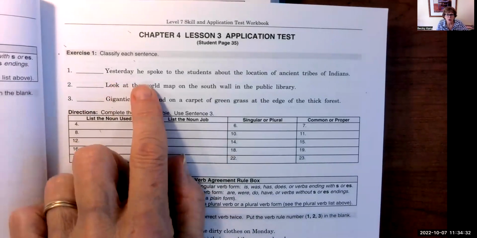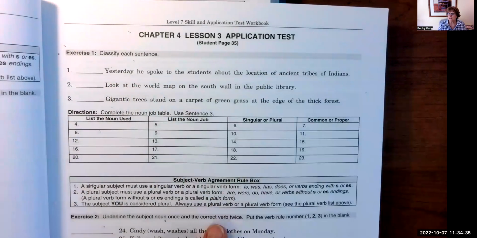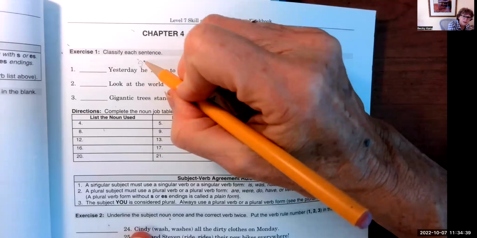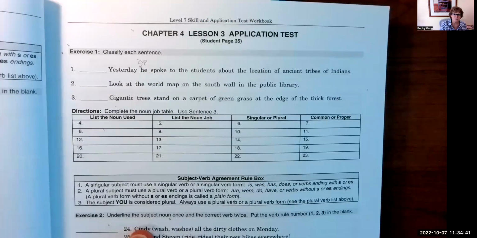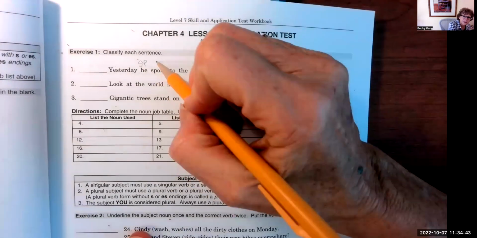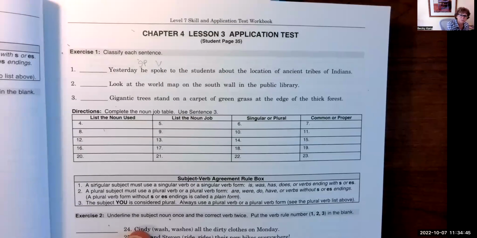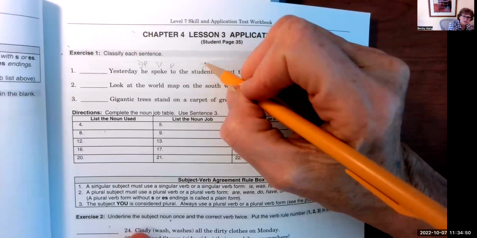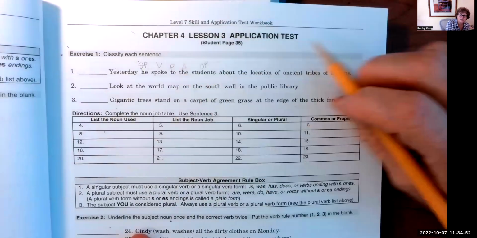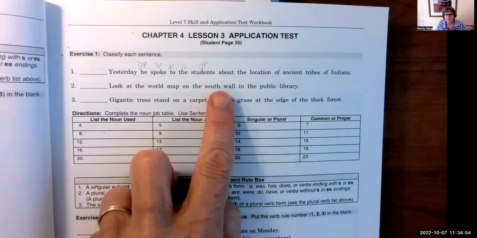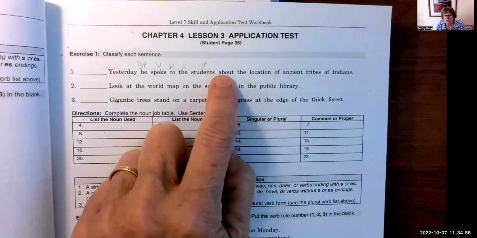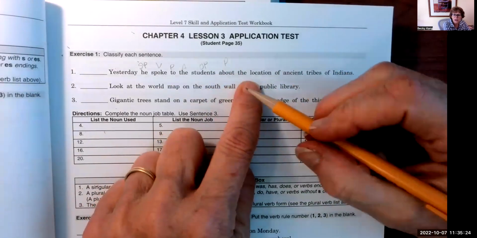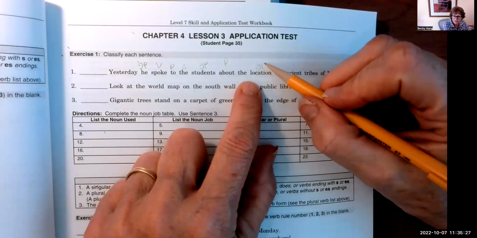Question number 1. Who spoke to the students about the location of ancient tribes of Indian? He, subject pronoun. What is being said about he? He spoke, verb. To, preposition. To whom? Students, object of the preposition. The, article adjective. About, preposition. About what? Location, object of the preposition.